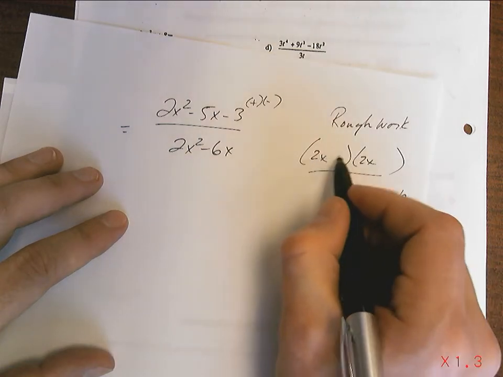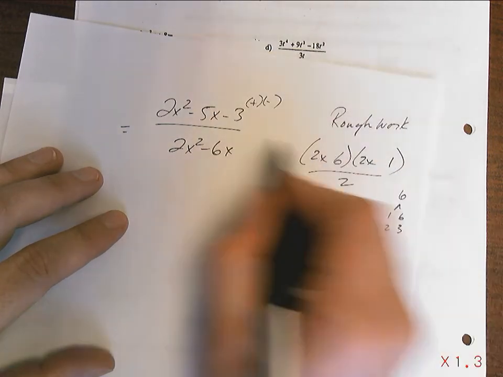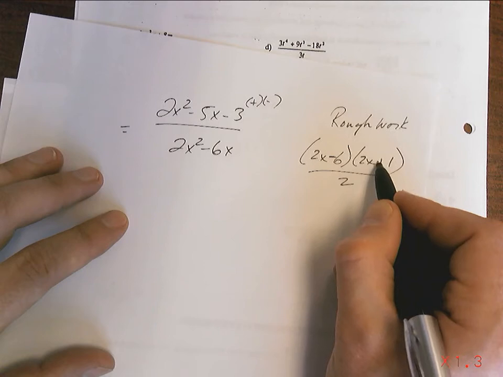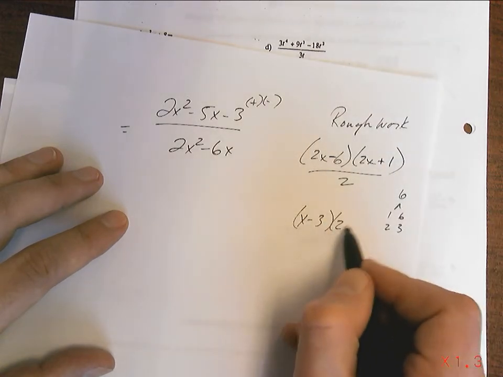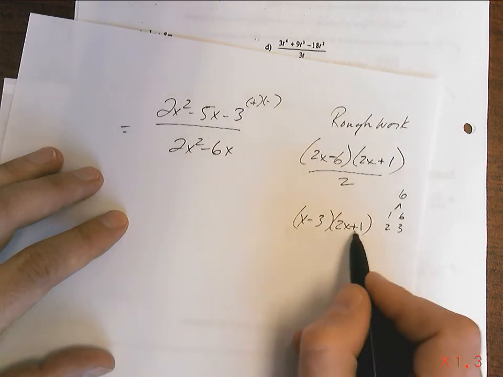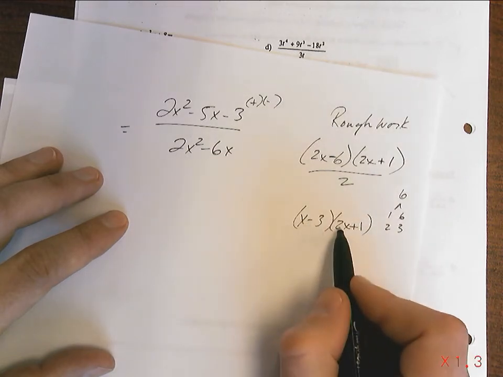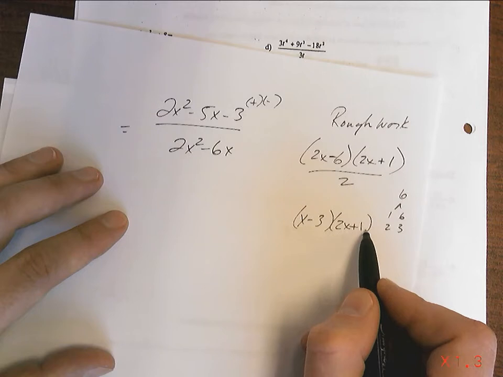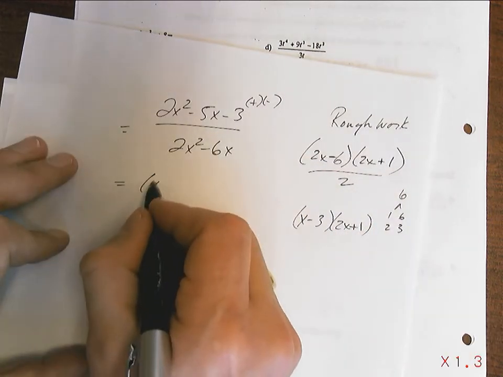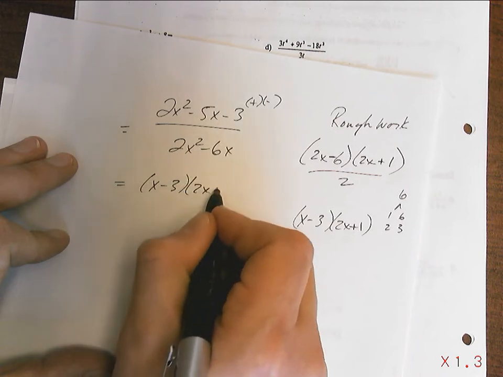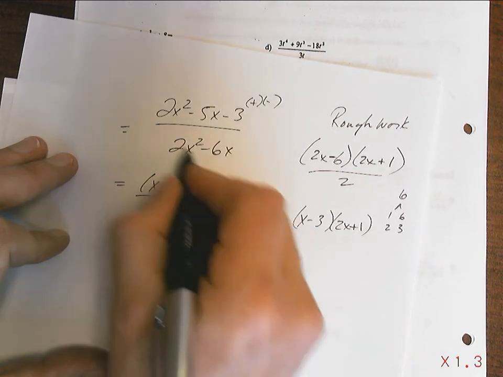So that means that I'm going to have to go to 6 and 1. It'll be negative 6 and positive 1. This will reduce and give me (x minus 3)(2x plus 1). Check it. 2x squared, plus 1x, take away 6x is negative 5x, minus 3. So I got (x minus 3)(2x plus 1) over top of the bottom.